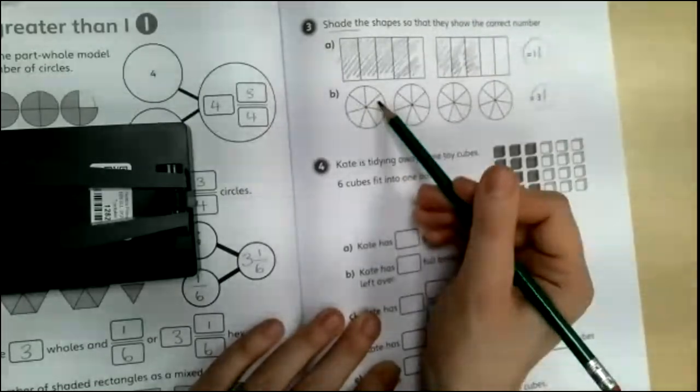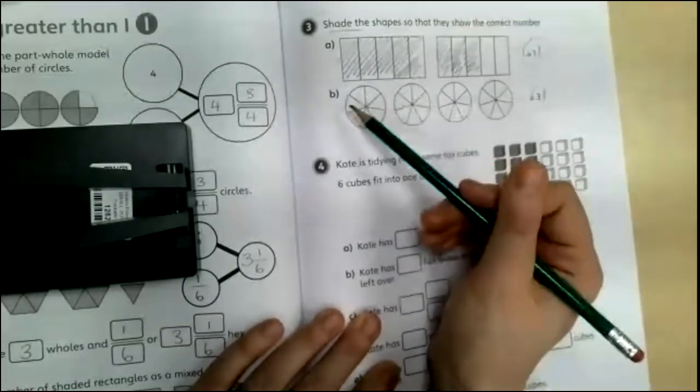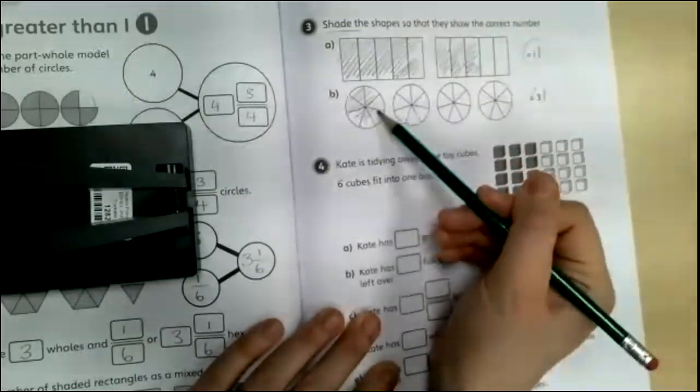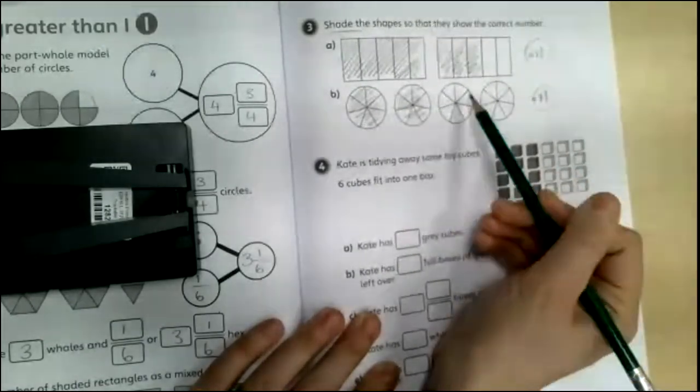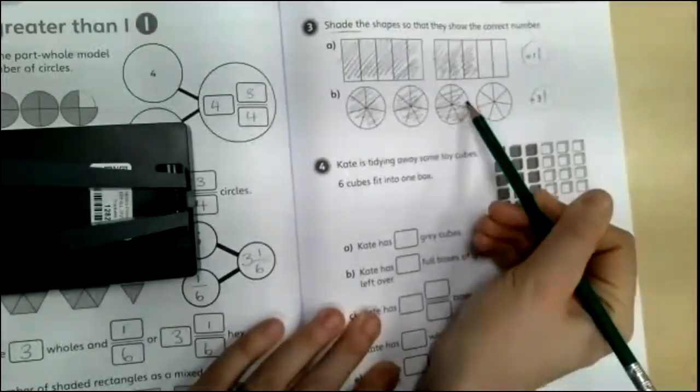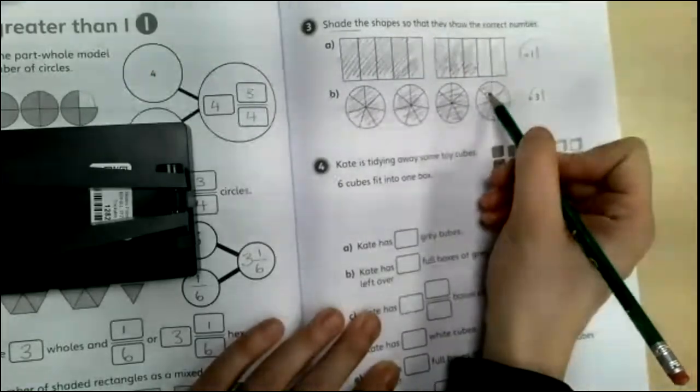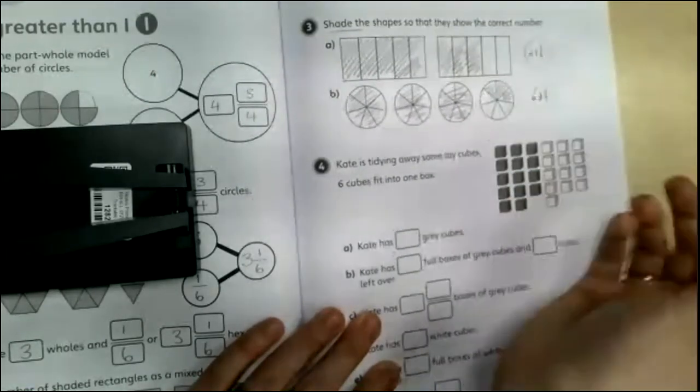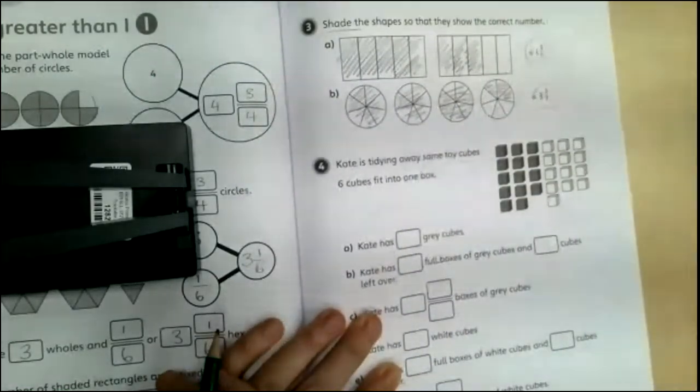So I can see that these are broken down into 7ths. And I need 3 wholes. So I would colour a lot neater, but I'm in a bit of a rush. And I need 1, 2, 3/7. So that shows me 3 and 3/7.